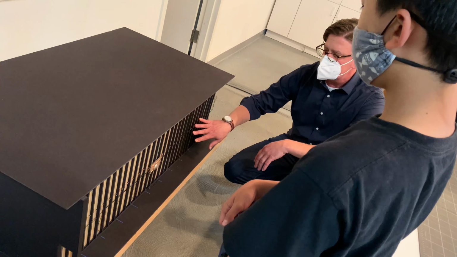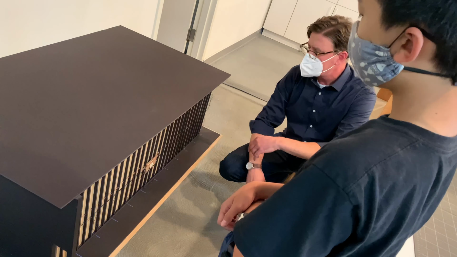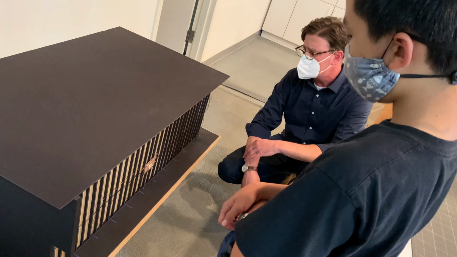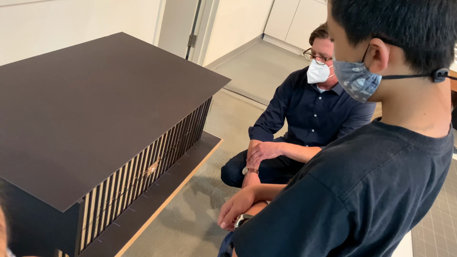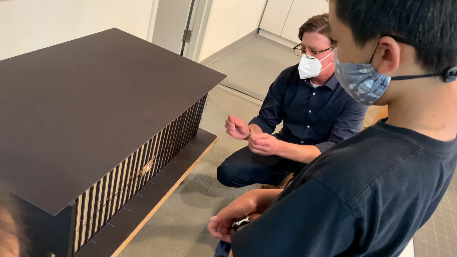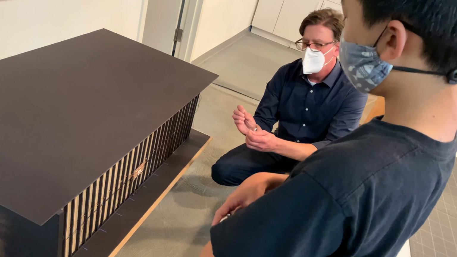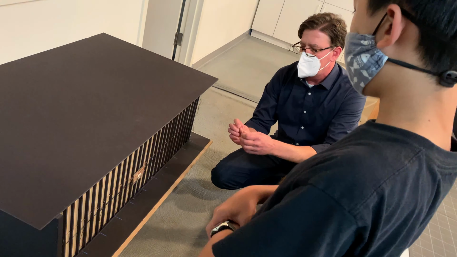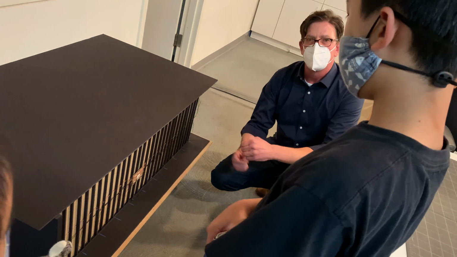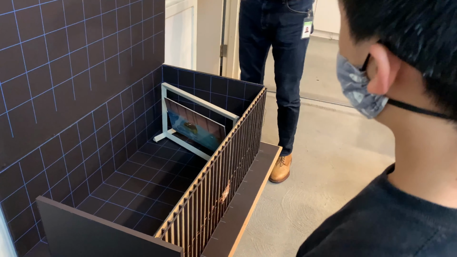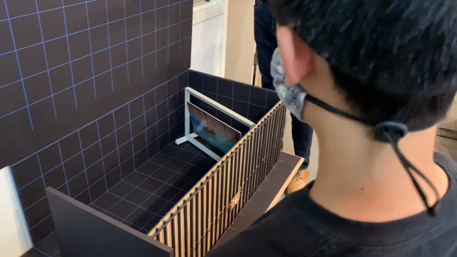These models take a lot of time to build. This model was built by my colleague Dan Becker, and it's really a wonderful tool for us to help understand exactly what we're doing once we get up into the galleries. It is to scale, which means that 1 inch equals 1 foot.